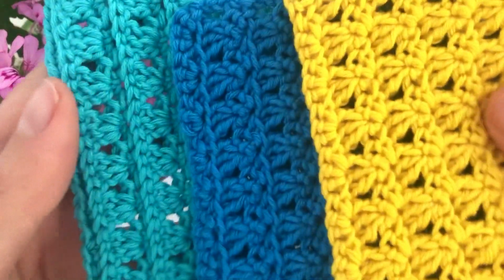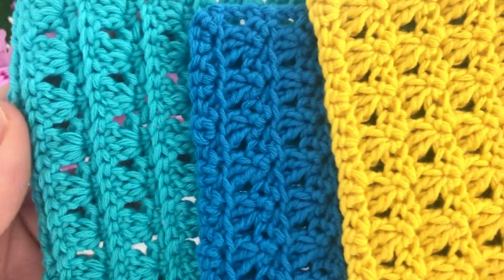Now you can see the difference in the patterns of 3 examples.